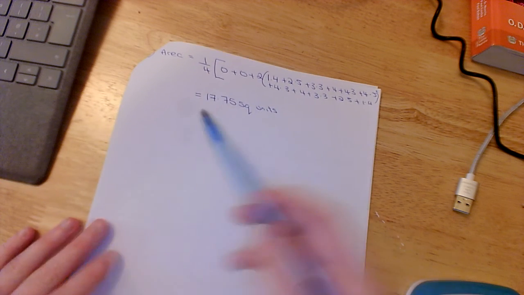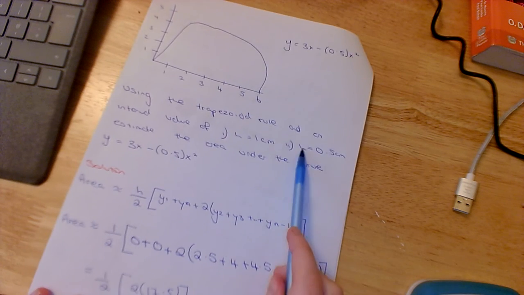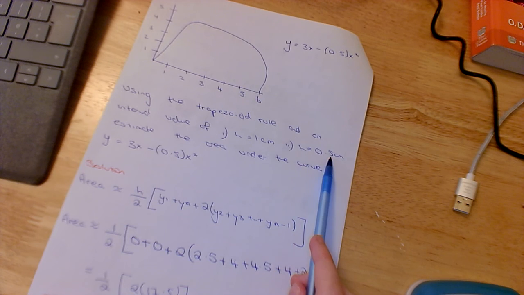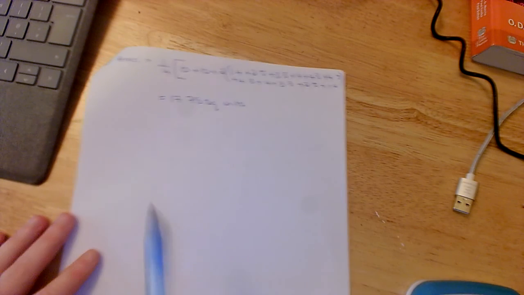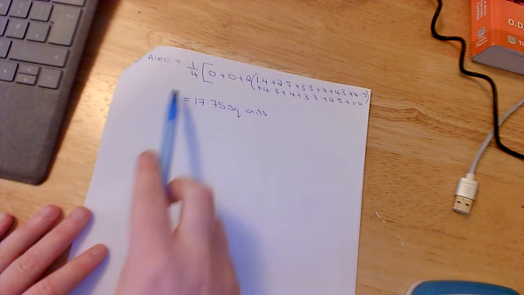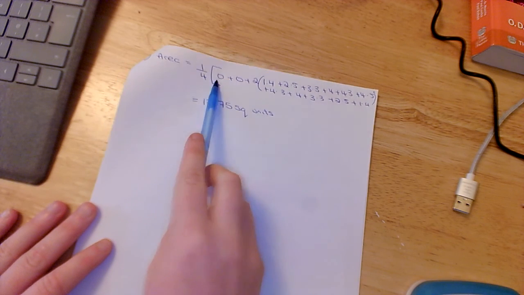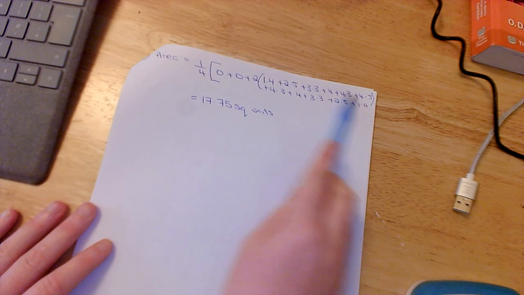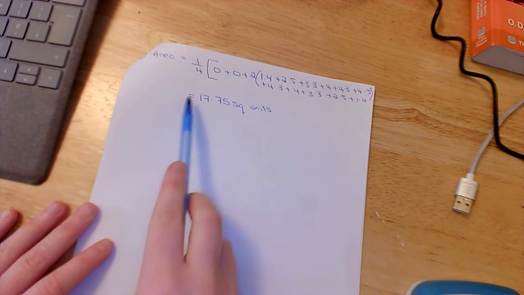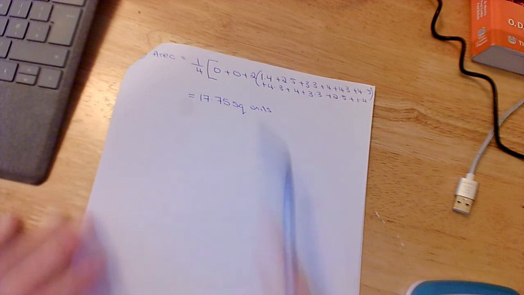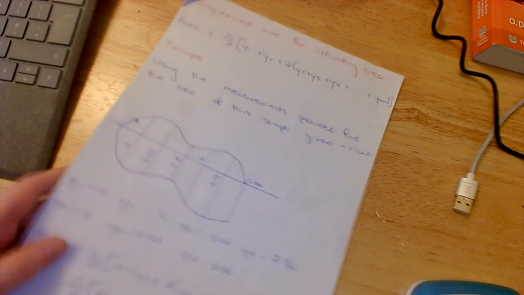And then the next part asks, when h is equal to 0.5, estimate the area under the curve. So when h is equal to 0.5, a half over 2 will give me a quarter, first term plus last term plus twice all the values in the middle, and I get my answer is equal to 17.75 square units. And that's all for today.